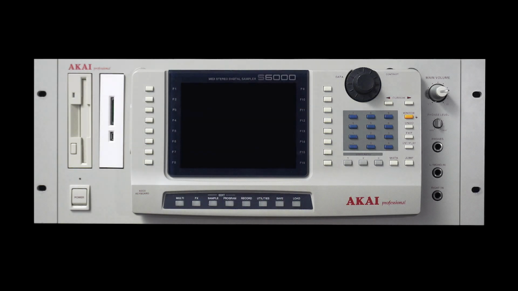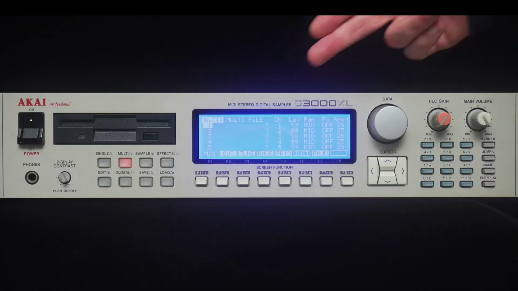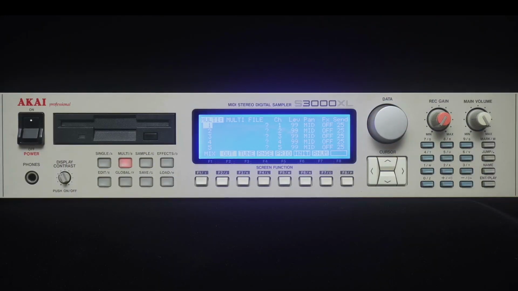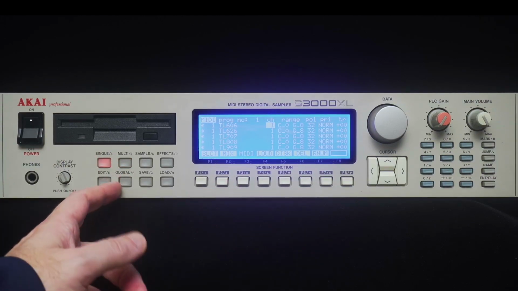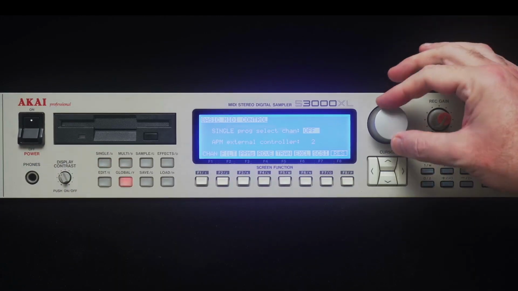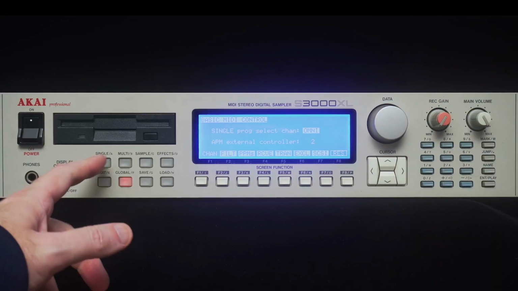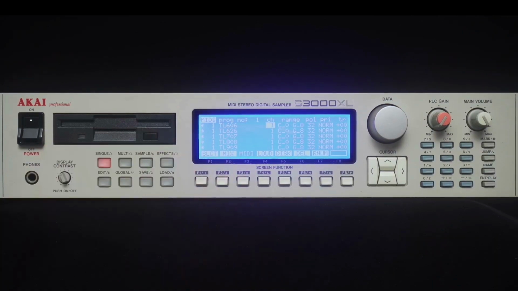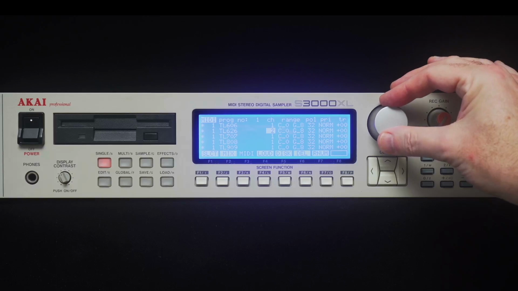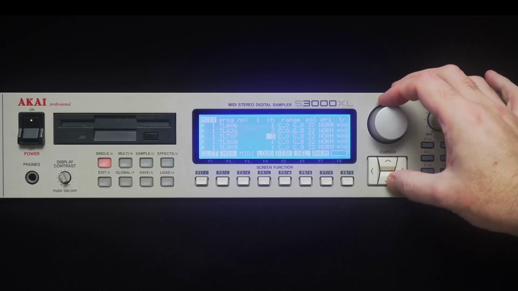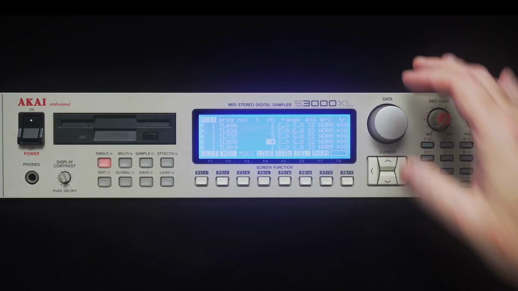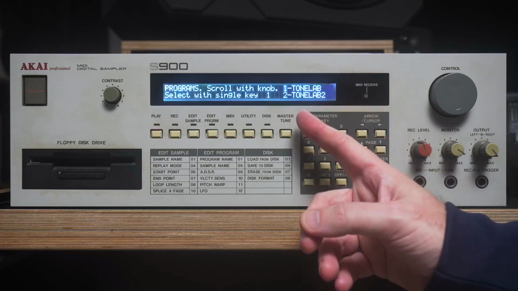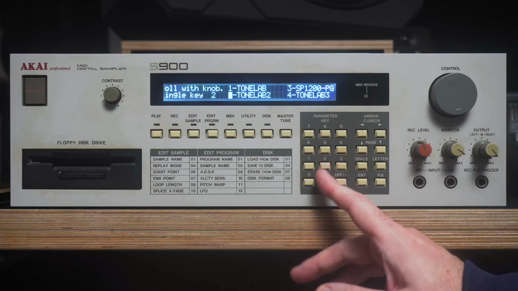The multi first appeared with the introduction of the S3000XL. Prior to this, in most cases, you would configure a program to listen on a specific MIDI channel and make sure your MIDI receive channel is set to Omni. That is, if you wanted some sort of multi-timbral capability. And that doesn't apply to all models. So if you didn't have that particular feature in your Akai sampler, then you would look to a single program to do the heavy lifting.